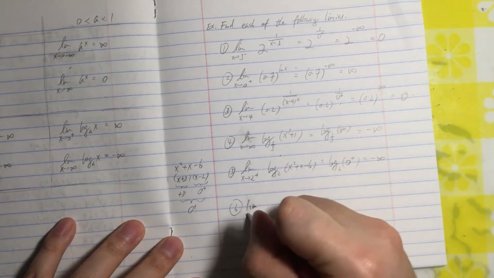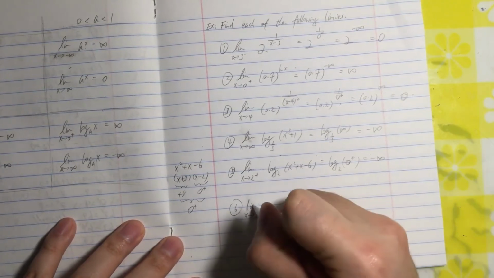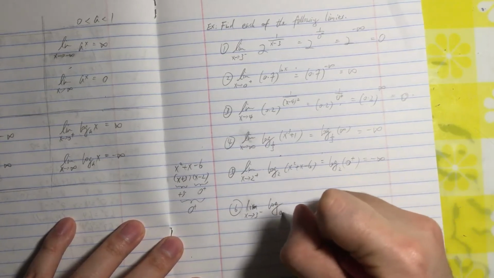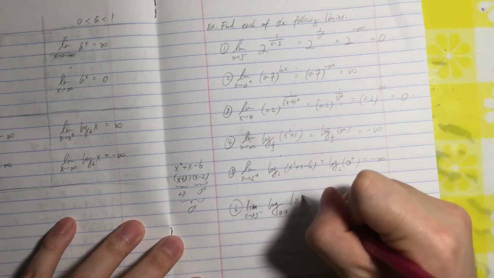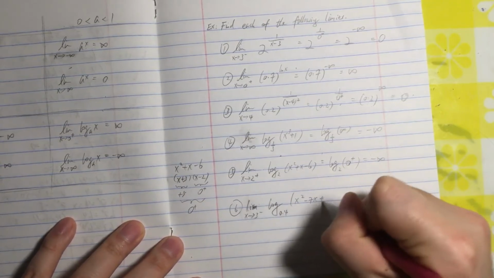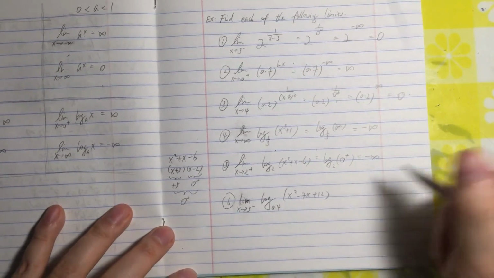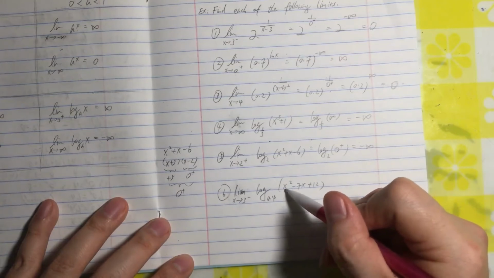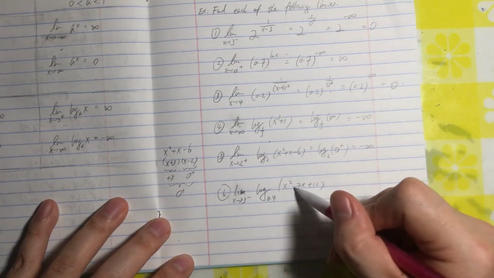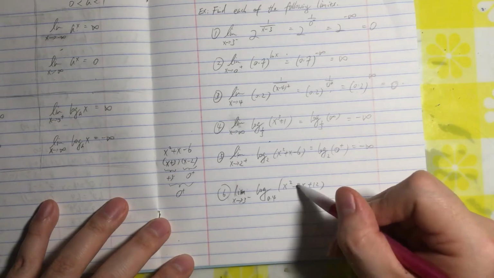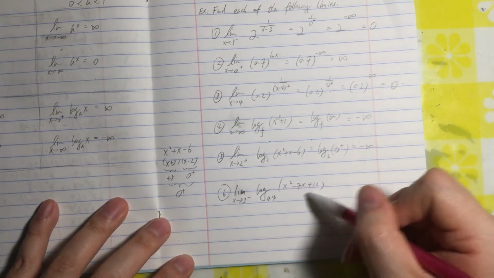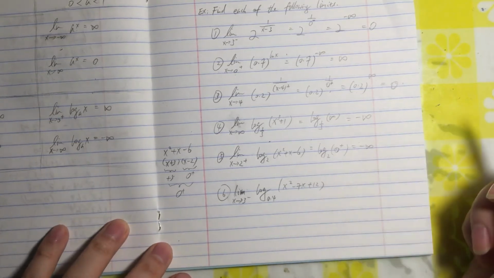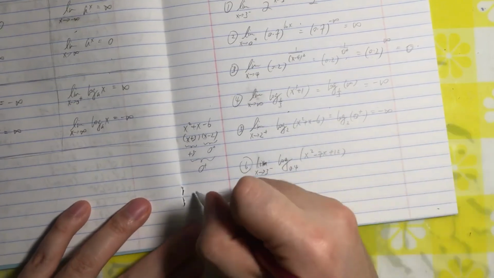Limit as x approaches 3 from the left side of log base 0.4 of x squared minus 7x plus 12. How can we take a limit for this function? If I plug in 3, 3 squared is 9. 7 times 3 is 21. 9 minus 21 is negative 12. Negative 12 plus 12 is 0. We get 0 here. But is it a limit to 0 from the left side or right side? Let's factor the function first.